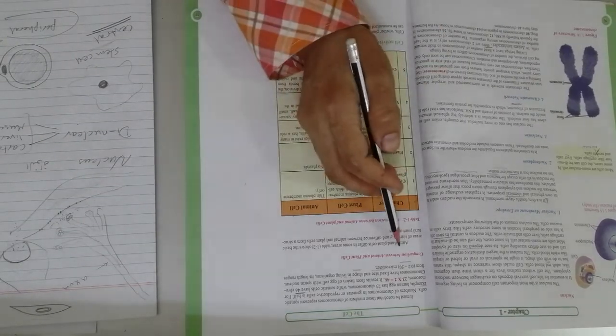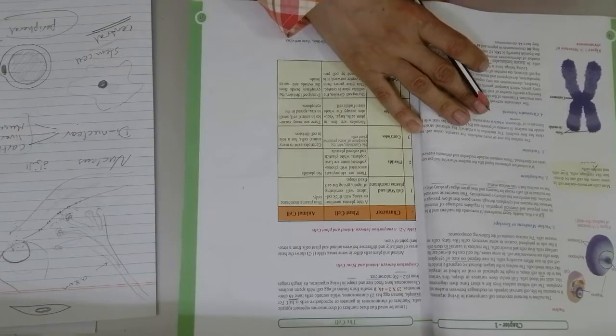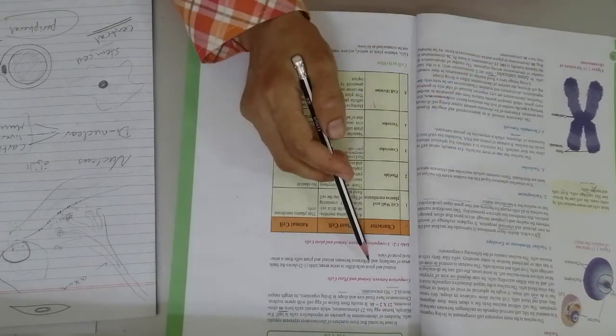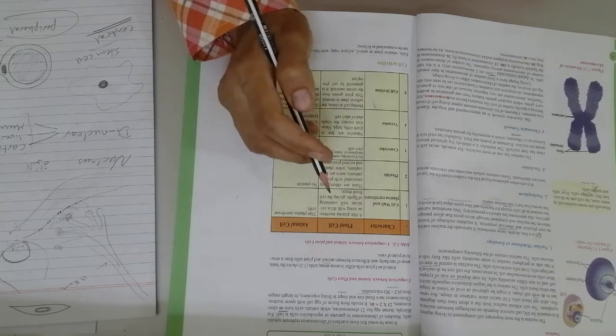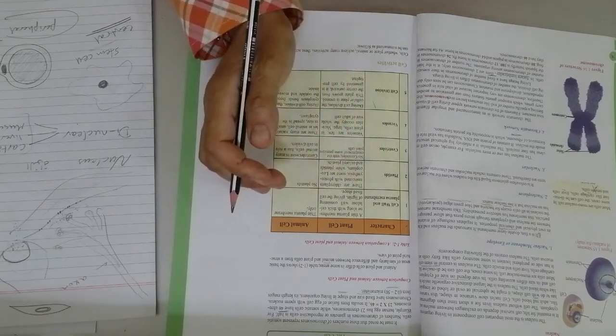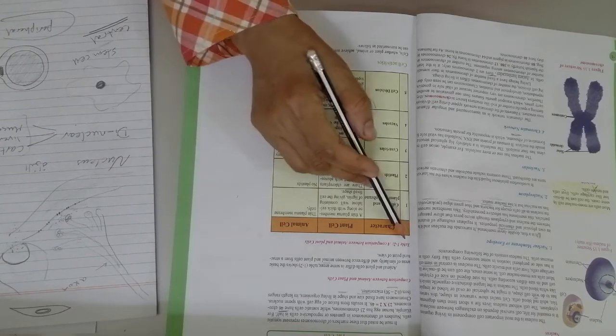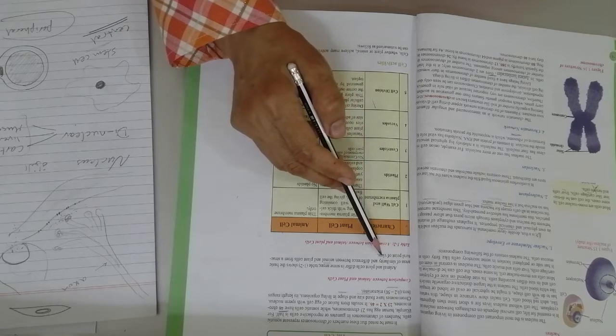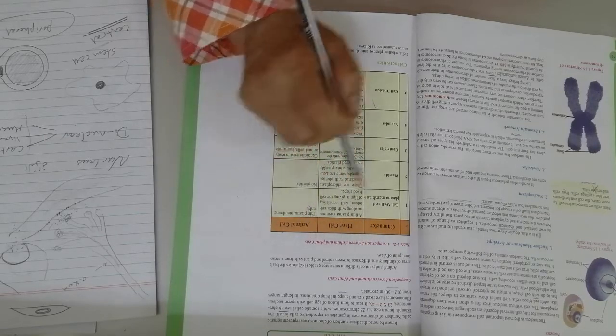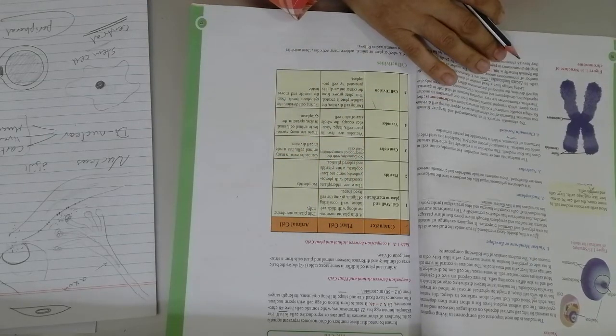And now we have a comparison between animal and plant cells. Animal and plant cells differ in some areas. What are these areas that we can see that are different between plant cells and animal cells? Here in table 1-2, it shows the basic areas of similarity and difference between animal and plant cells.